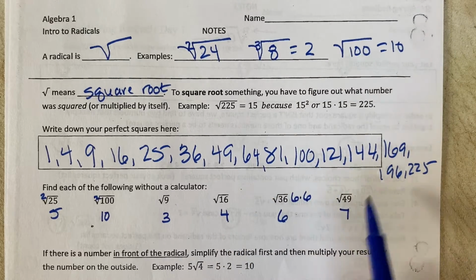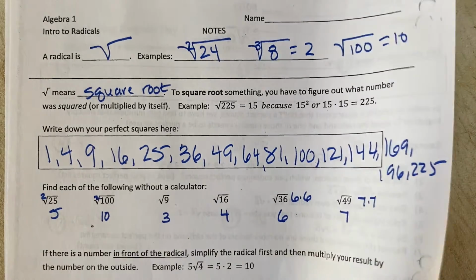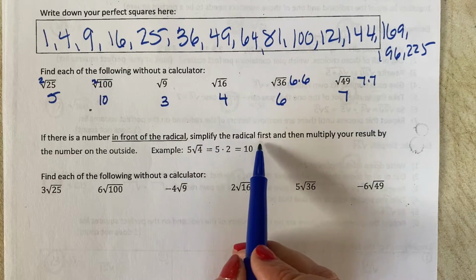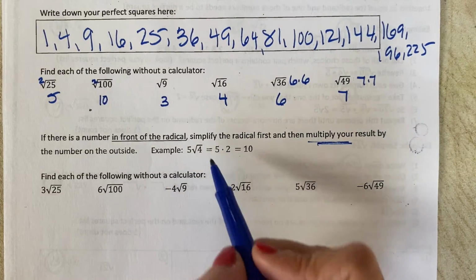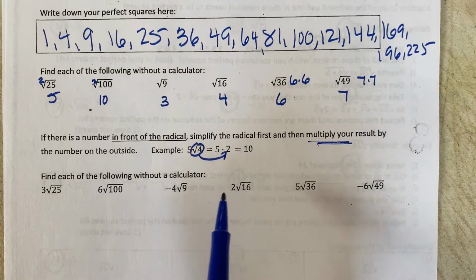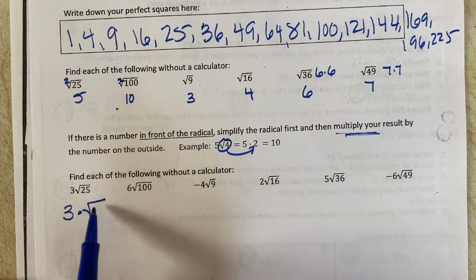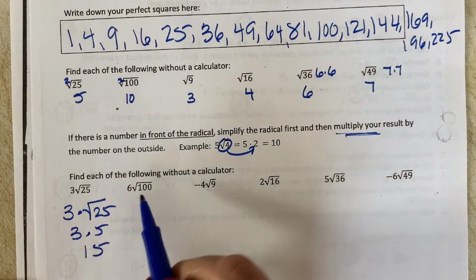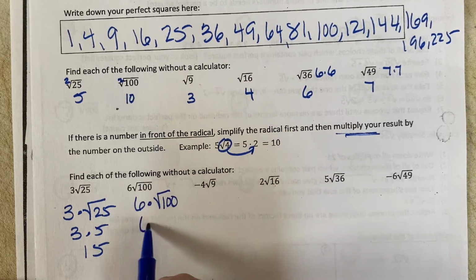Square root of 49 is 7, because 7 times 7 is 49, and so it has to be the same number. If there is a number in front of the radical, simplify the radical first and then multiply, because that means you're multiplying. So for example, 5 square roots of 4. We would simplify the square root of 4 to 2, and that means 5 times 2, which is 10. So 3 square roots of 25 means 3 times the square root of 25, which is 3 times 5, which is 15. 6 square roots of 100 means 6 times the square root of 100, which is 6 times 10, which is 60.